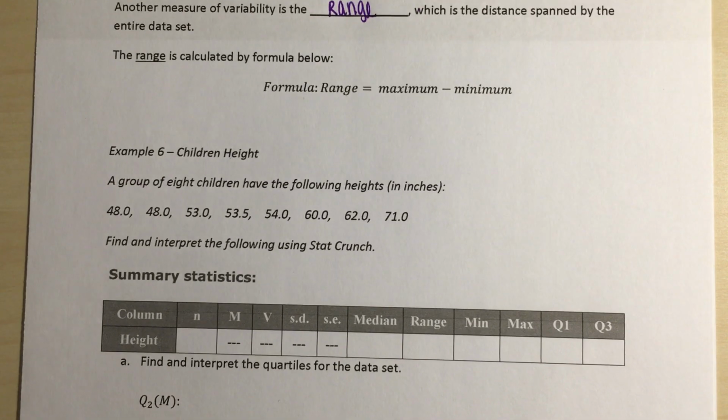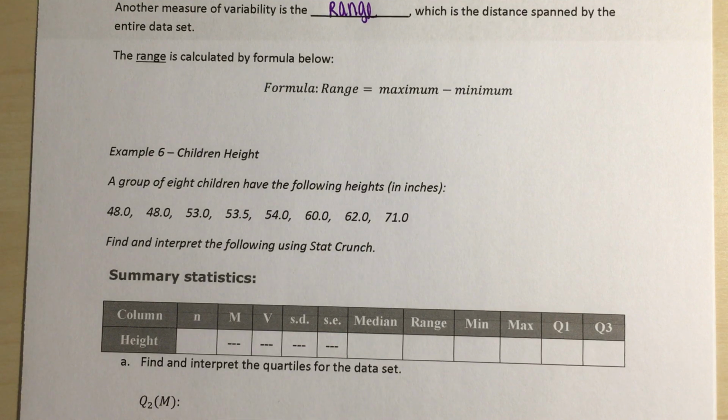So in example 6, a group of 8 children have the following heights in inches. Right? So find and interpret the following. We can do it using StatCrunch. We can also go through and work through it by hand. Again, using StatCrunch, same thing. We're going to use our summary statistics. We're going to go through and fill in these data values. However, I'm going to also go through and just kind of talk this one, working through it by hand quick.